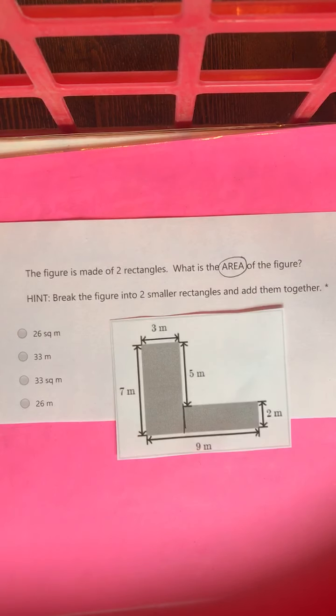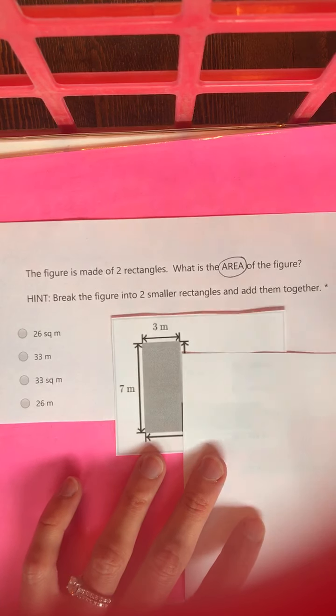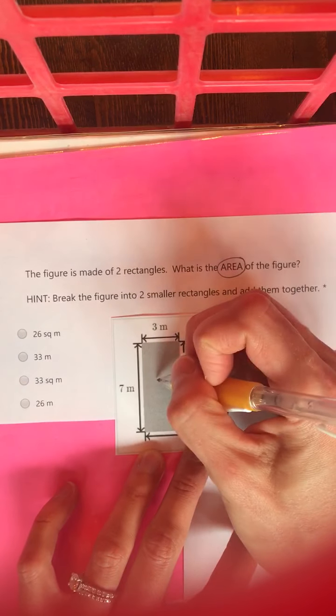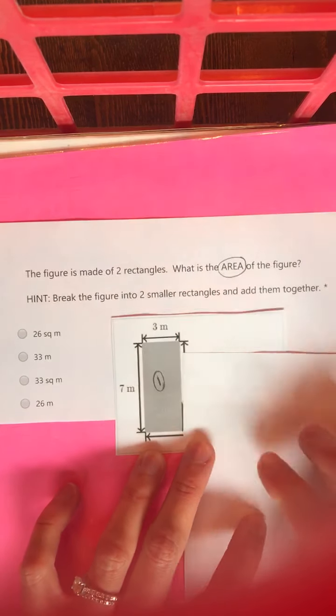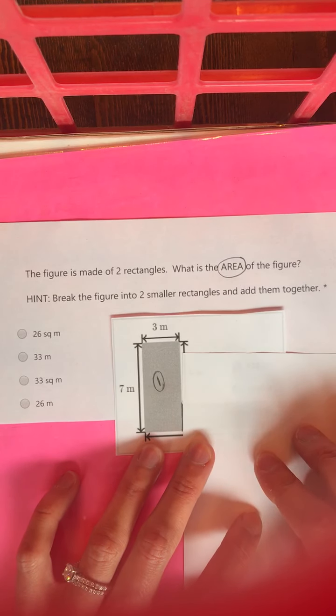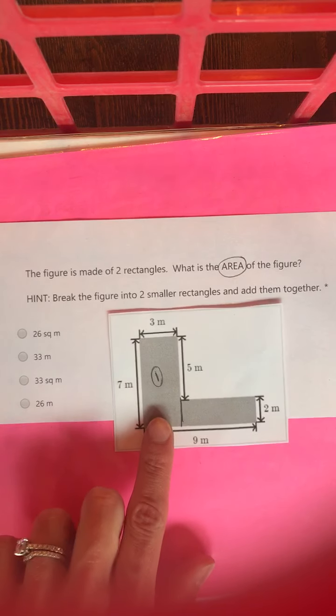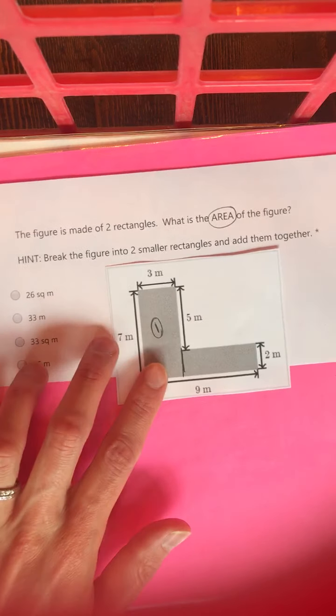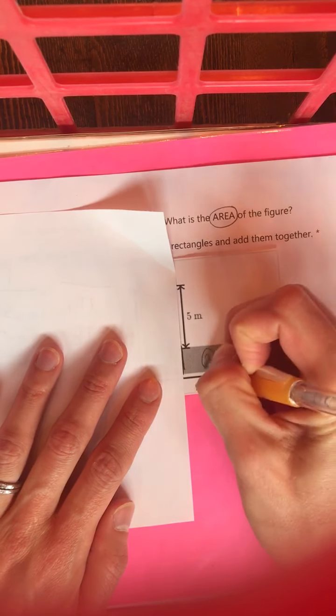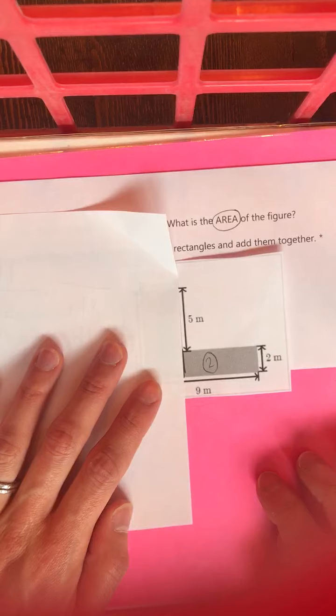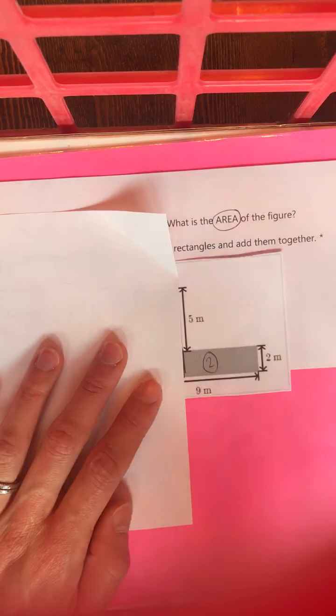I'm going to take a piece of paper and cover it. So I want you to pause your video and just find the area of shape 1 for me. When you're ready, press play. Okay, friends, great job. So you should have found the area of shape 1. Then you need to now pause your video and find the area of shape 2, of rectangle 2. When you're ready, press play.